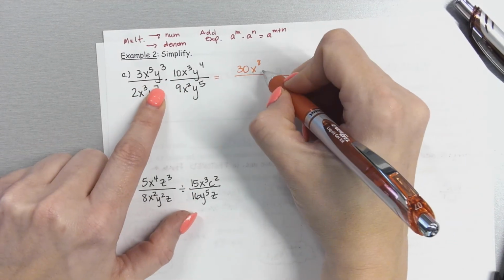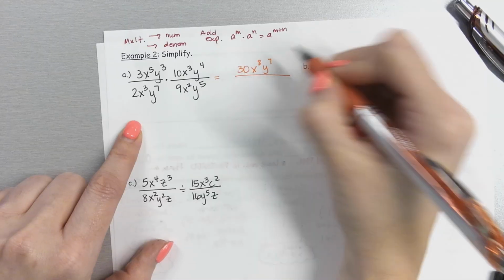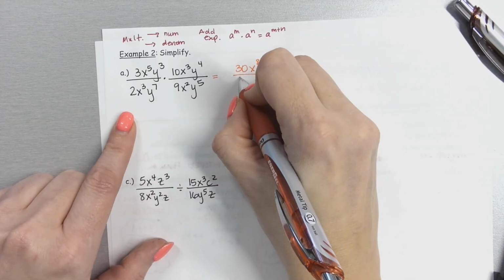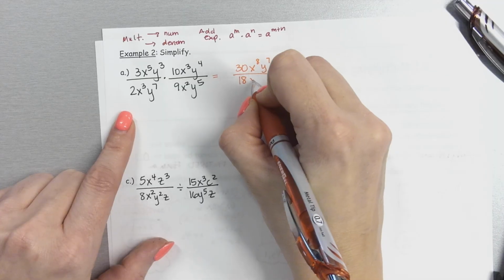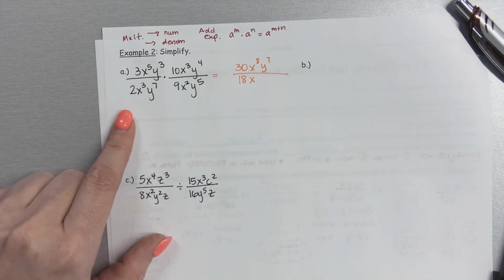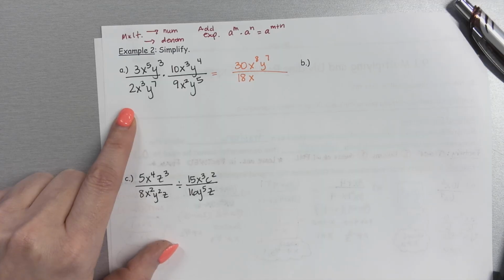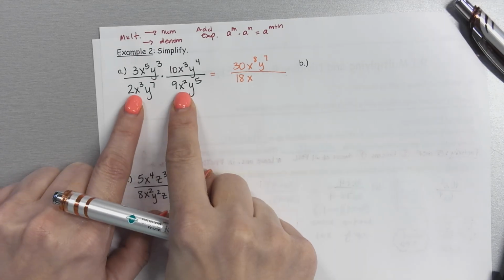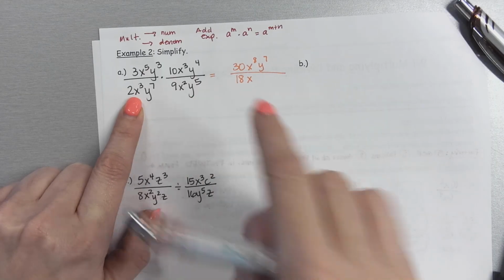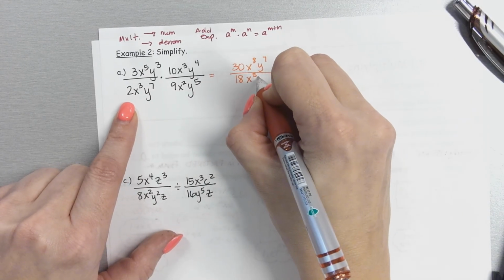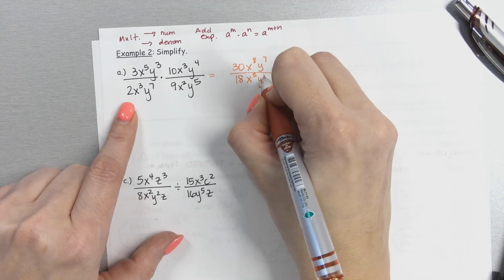Good. And then y to the 7th. Okay, so we're adding those together. 2 times 9, 18. Go ahead and do your x and your y. Okay, and then remember you're adding. So x cubed times x squared is x to the 5th, and then y to the 12th.